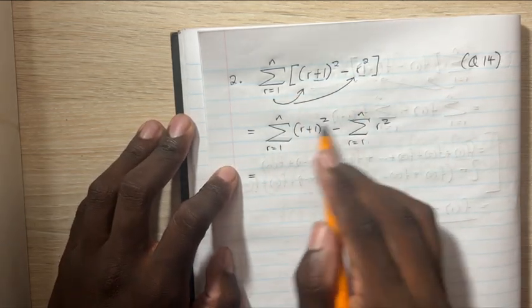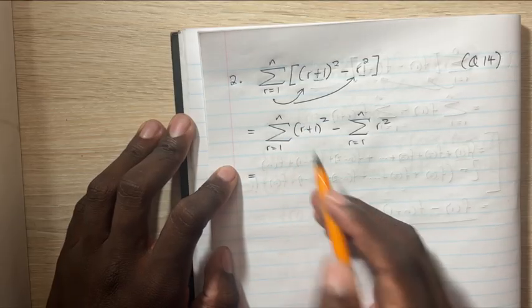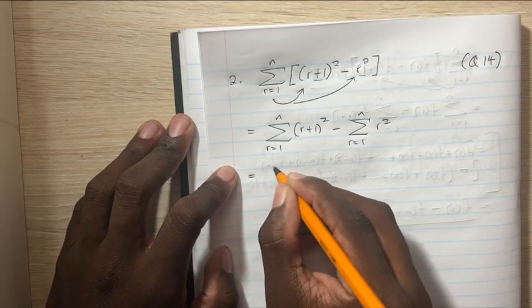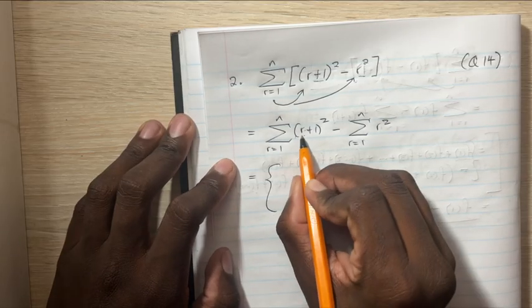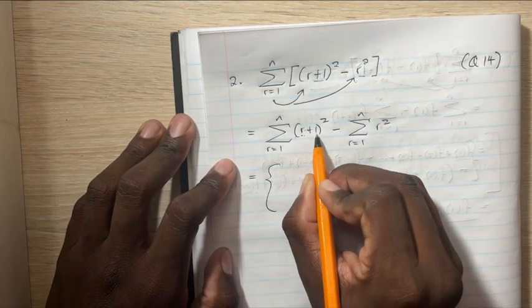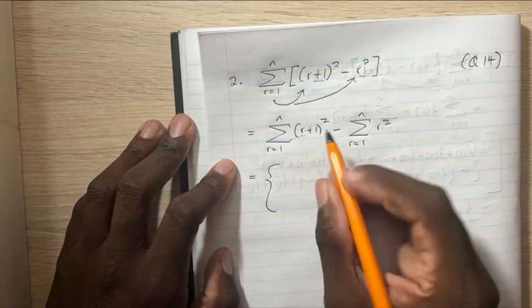So let's try to open it up. Let's see the first term of this guy. The first term of this guy will be r equal to 1, and that'll be 2, so that'll be 2 squared.